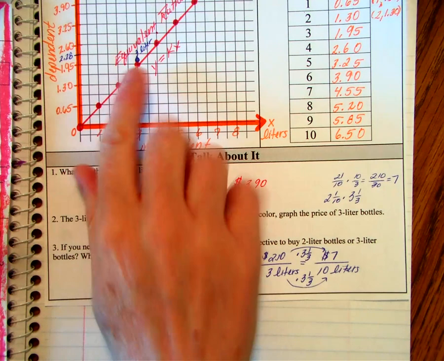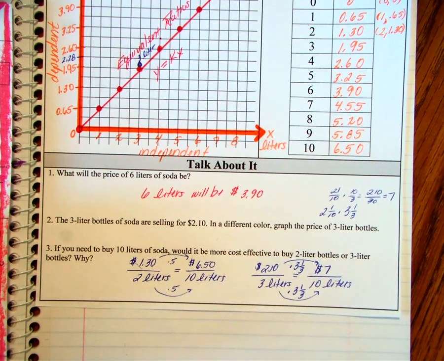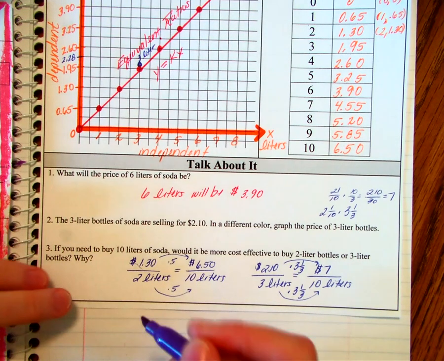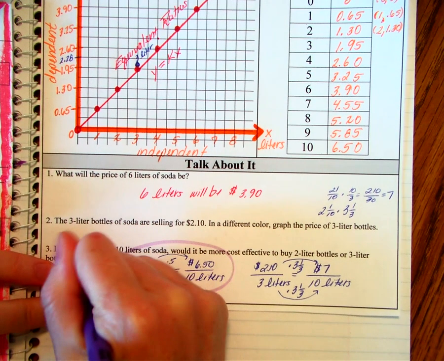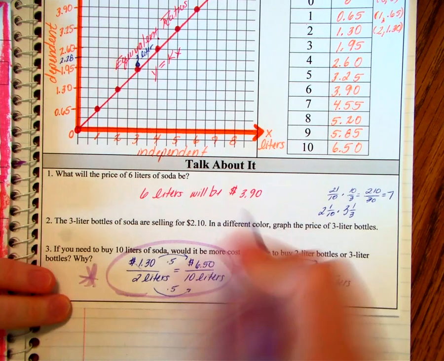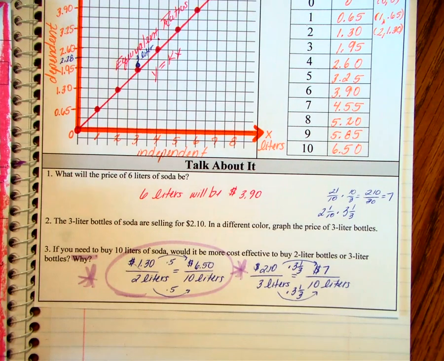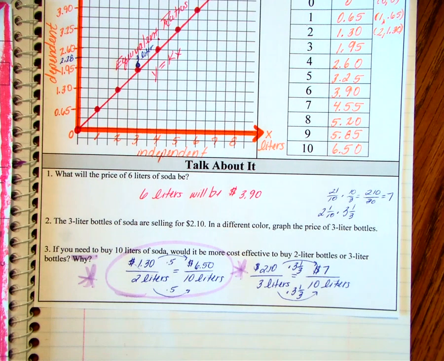That makes sense because our graph indicates that a 2-liter bottle should be better. It wasn't like it was a surprise. But this wins. So the question asks why. Why is because it costs less. Why would it be better? Why is it more cost effective? If we scale it up, we can see that's more cost effective.